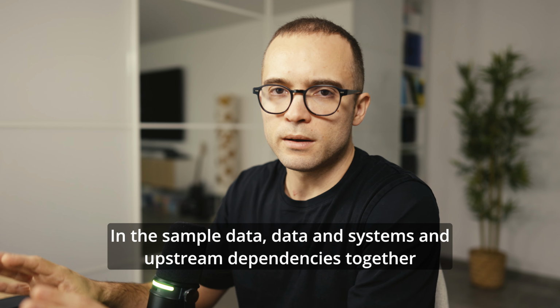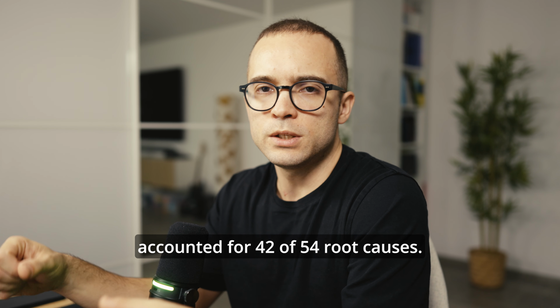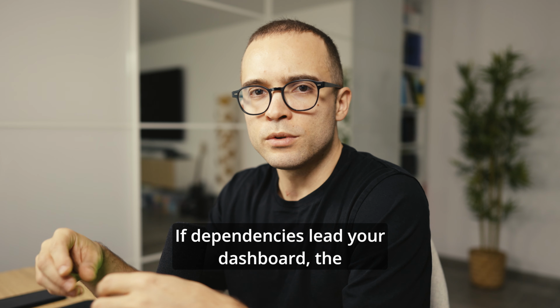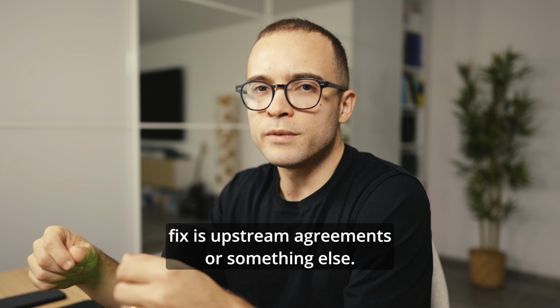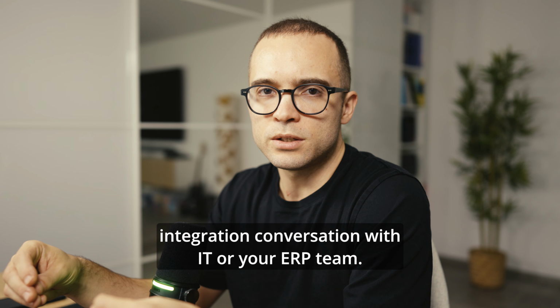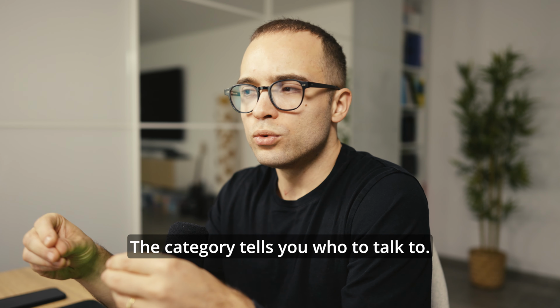In the sample, data and systems and upstream dependencies together accounted for 42 of 54 root causes. That's 78%, close to 80. That's not a people problem here. If dependencies leads your dashboard, the fix is upstream agreements, but we will see that in the next lesson. If data and systems leads, the fix is a data integration conversation with IT or your ERP team. The category tells you who to talk to.